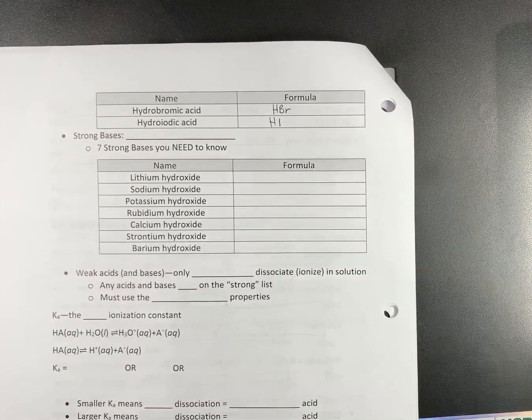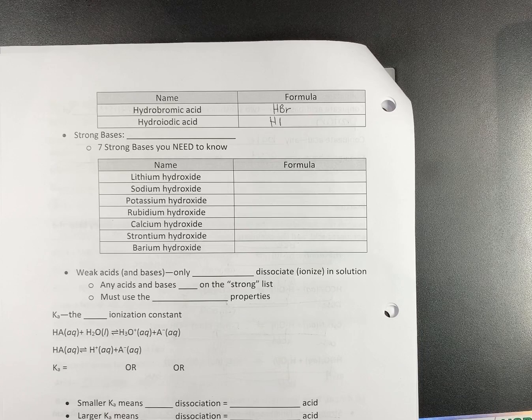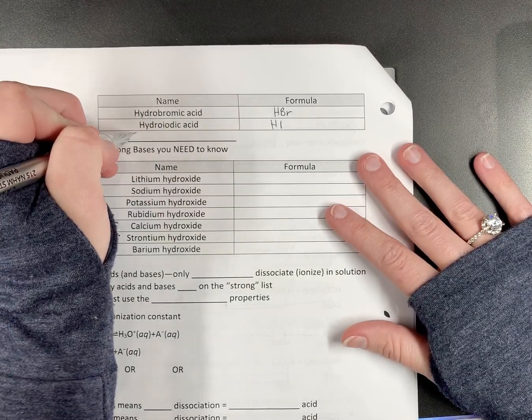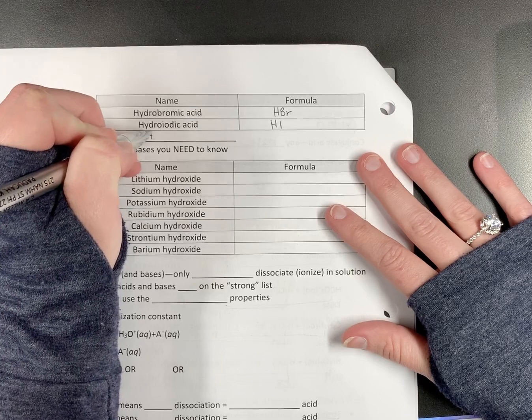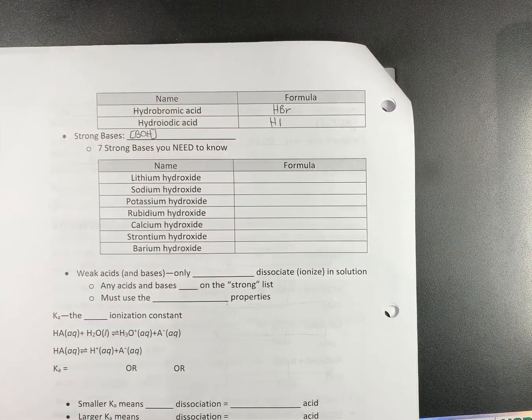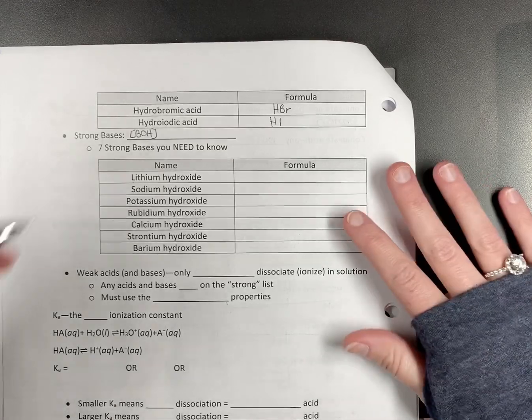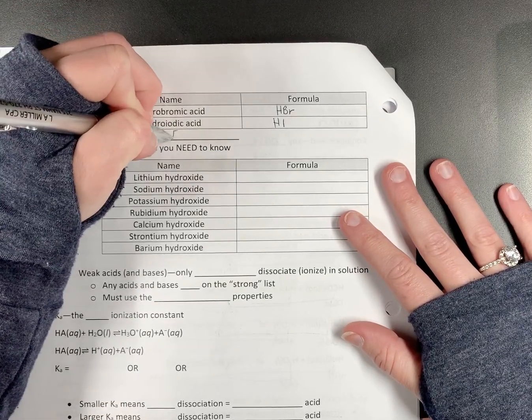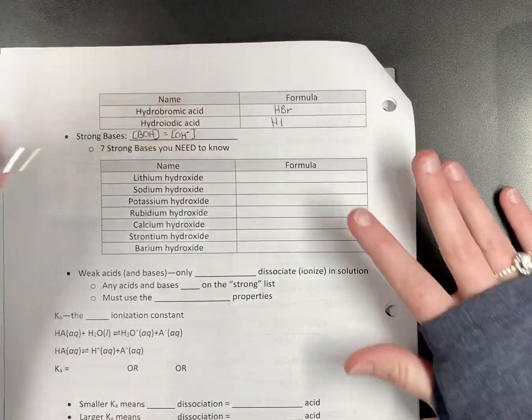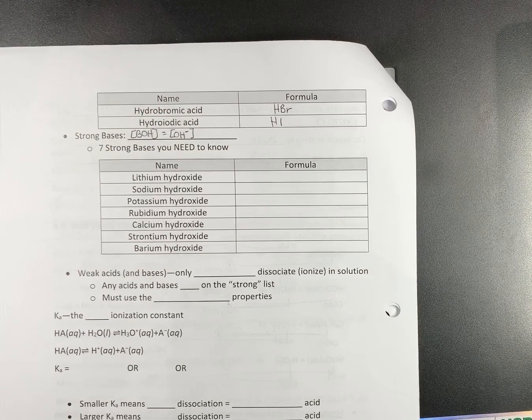Now, the strong bases, there are also 7 of those. These strong bases, generally, B for base, with an OH. Mostly, these are a little bit harder. That's going to be your concentration of hydroxide ions. These are just ionic compounds, so these are easy to write their formulas.